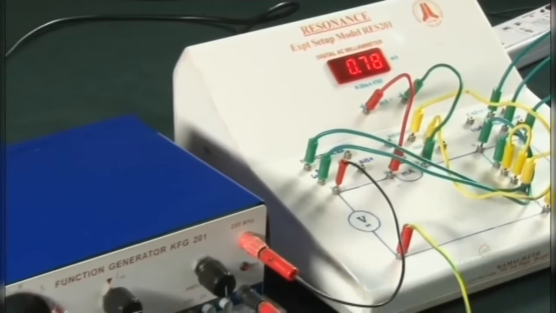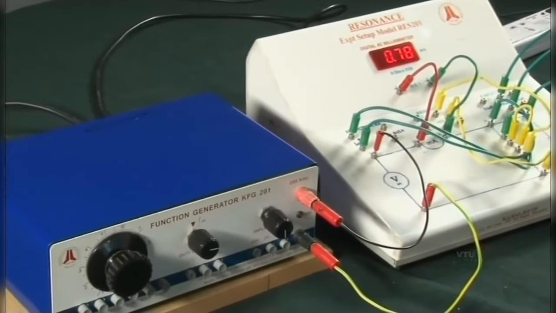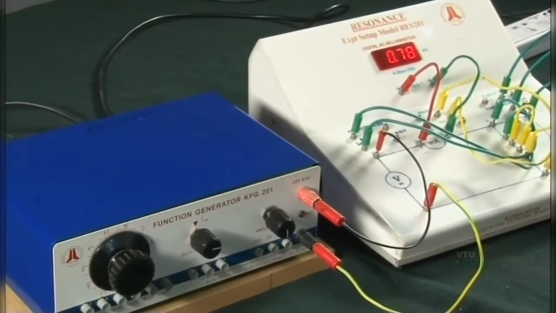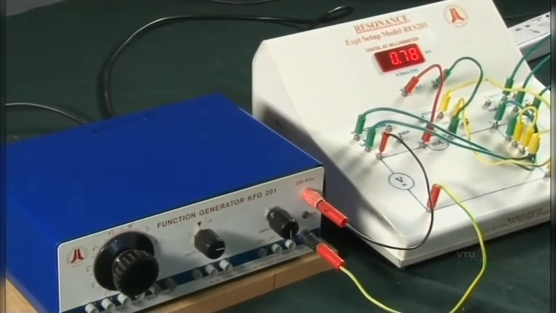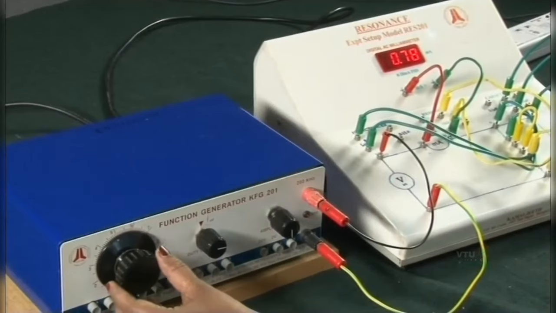So, this is the minimum current flow through the circuit, and it is happening at 4.8 kilohertz. So, that is the resonant frequency, where again XL is equal to XC.